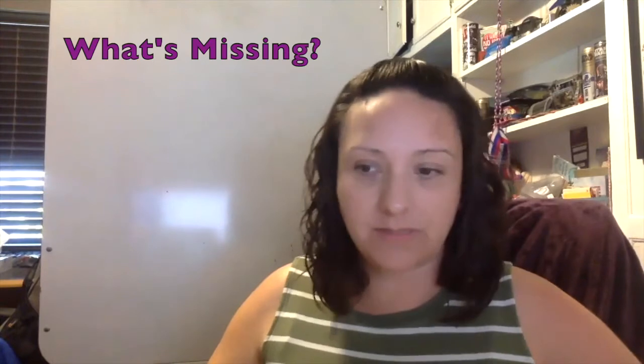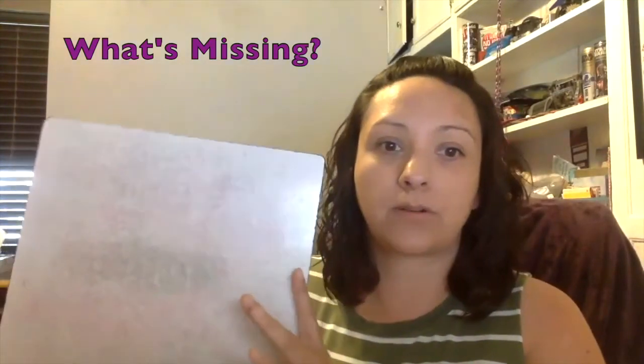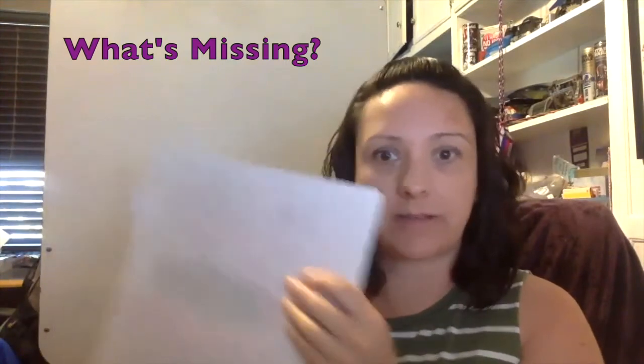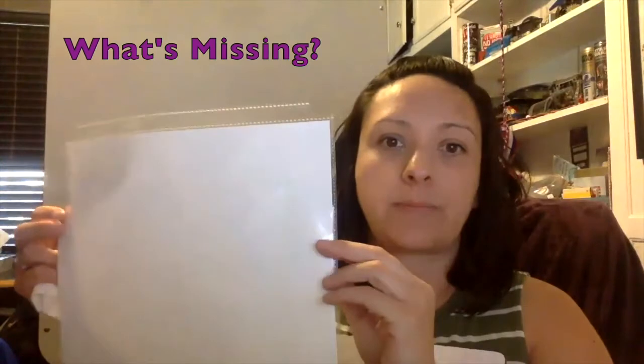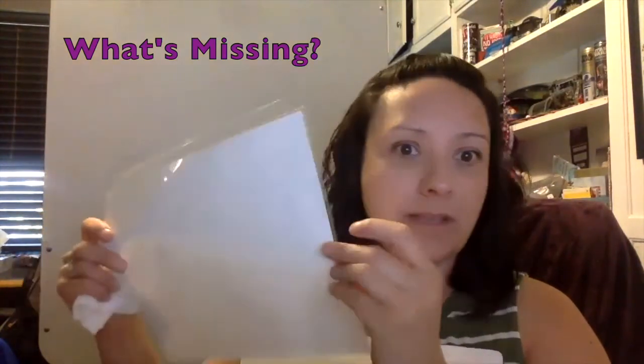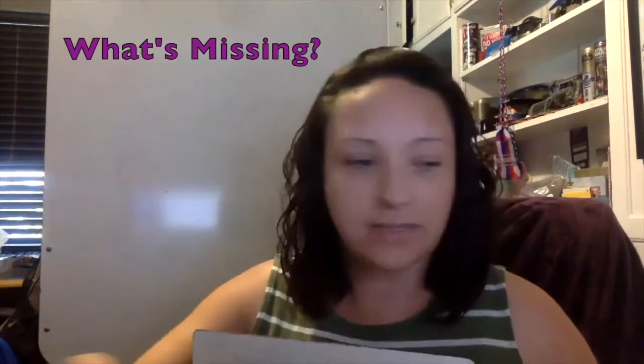As you saw in the materials section, you'll need a whiteboard. If you don't have access to a real whiteboard, you could always make your own with a sheet protector, and then you just slip a piece of white paper in there. That could just as easily be made into a whiteboard. So this first activity is called What's Missing.